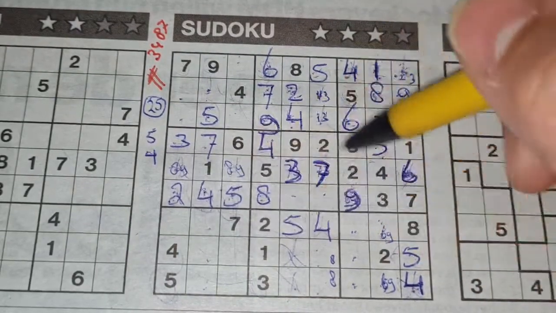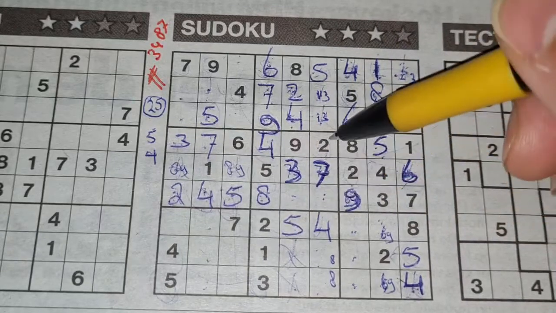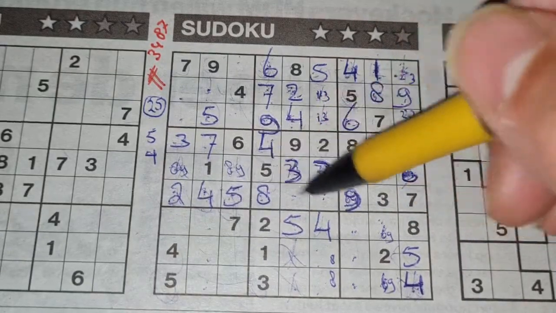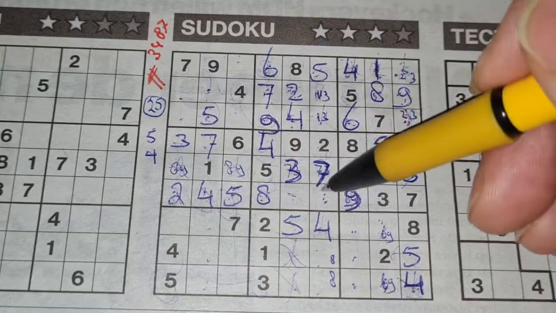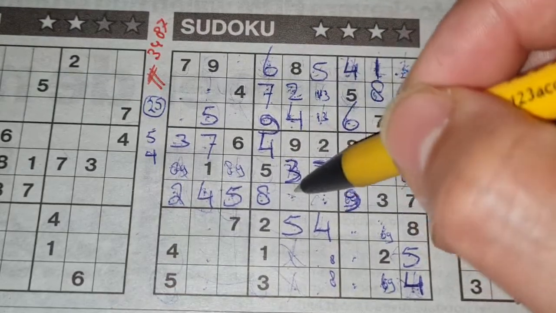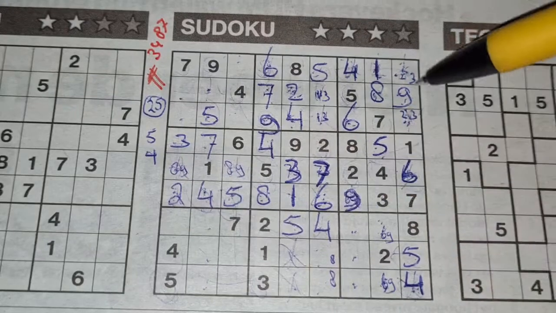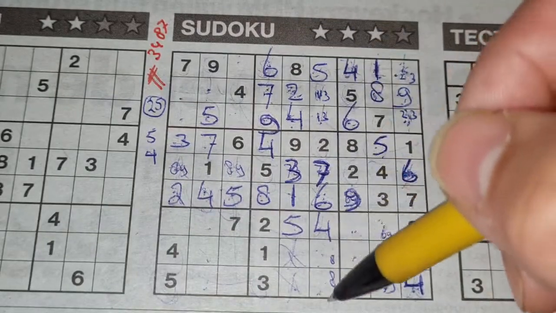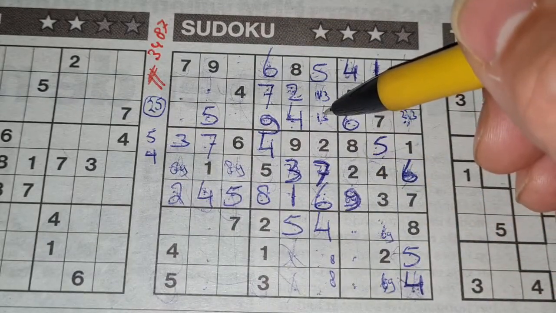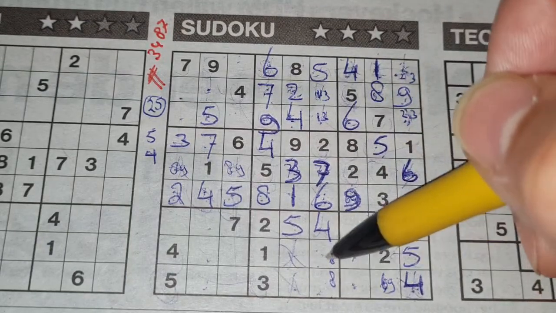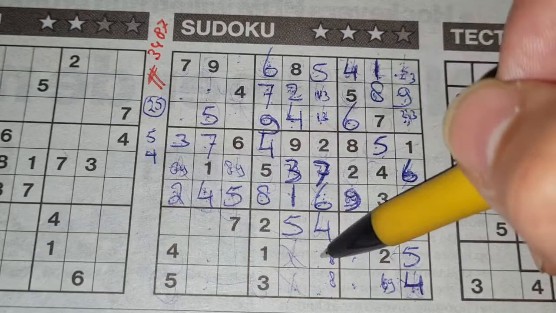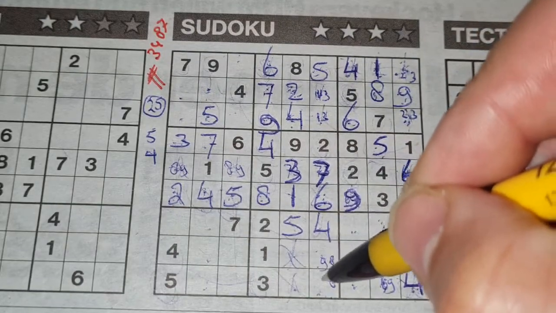2 numbers left in this big square. 1 is missing, and the 6 is missing, 1 and 6. We have a double 1 here in this column, so no 1 in this box. 1 should be here, and the 6 goes there. 2 numbers left in this column. Here we have the first pair, 1 and 3. The other pair should be the 8 and the 9 is missing, 8 and the 9.